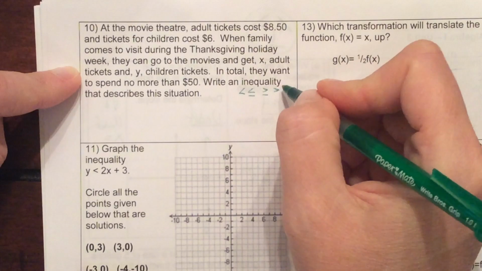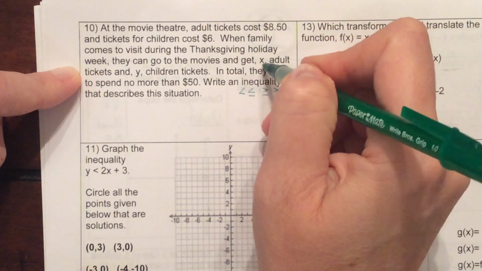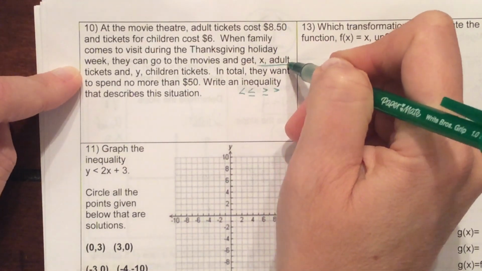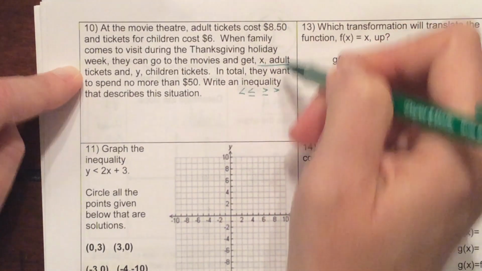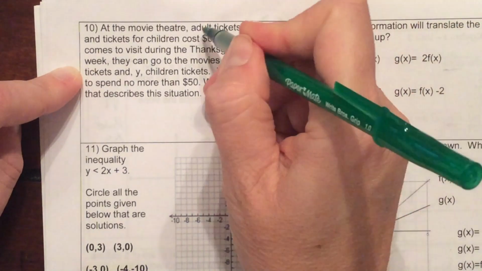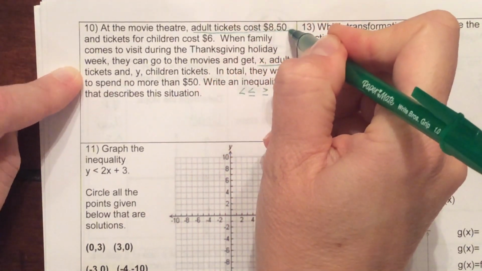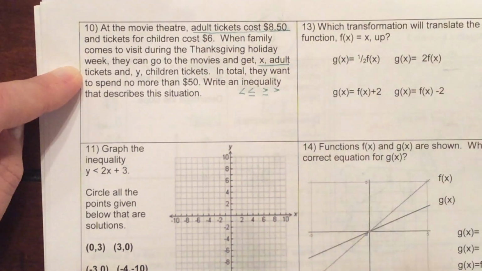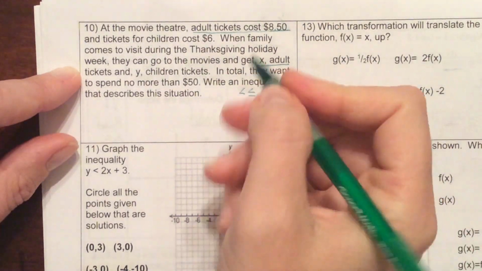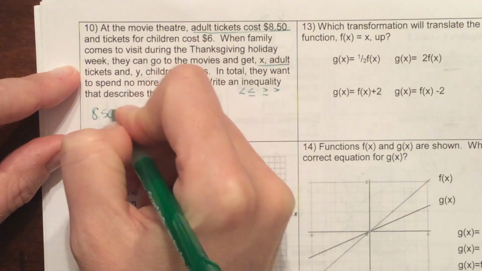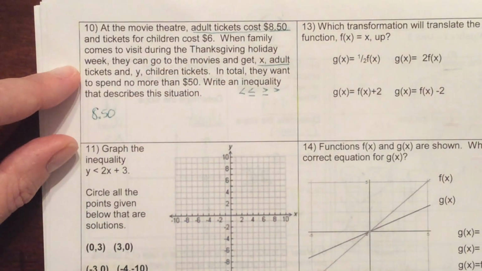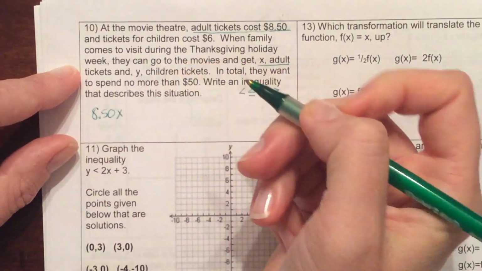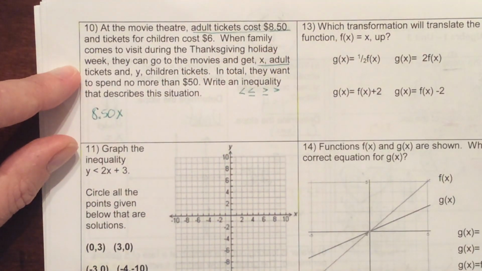It's something else, okay? So it's telling us that X is going to be adult tickets. So let's go find the other number that goes with adult tickets. And we have $8.50. So we're going to put these together. Every time we buy an adult ticket, it's $8.50. So to show that that number is repeating, we're going to write $8.50 per ticket. And it doesn't say it like that, but that's what it means. And so we're going to do times X. $8.50 is happening over and over and over.